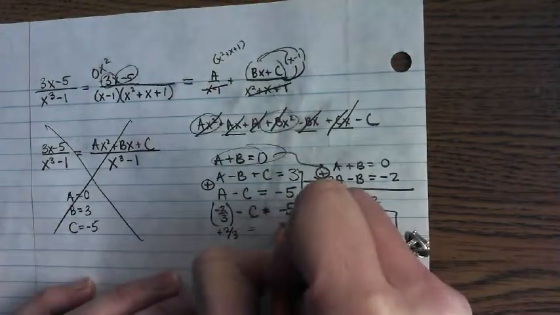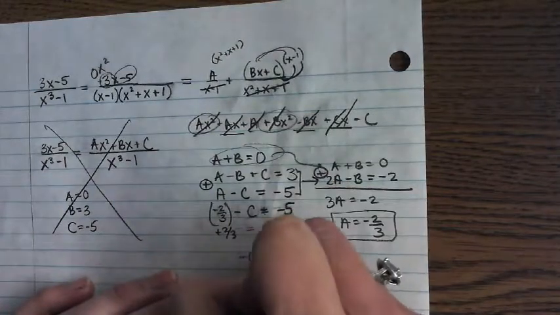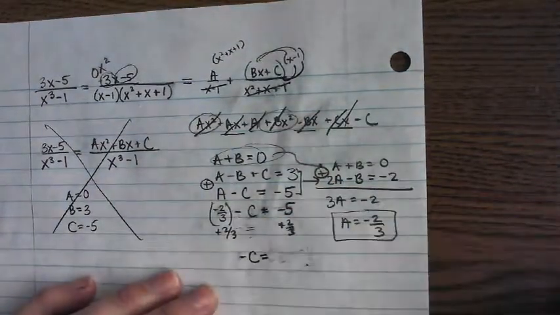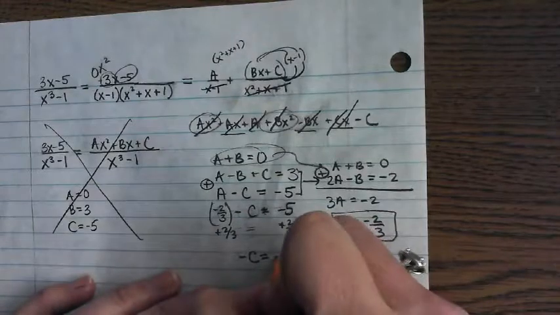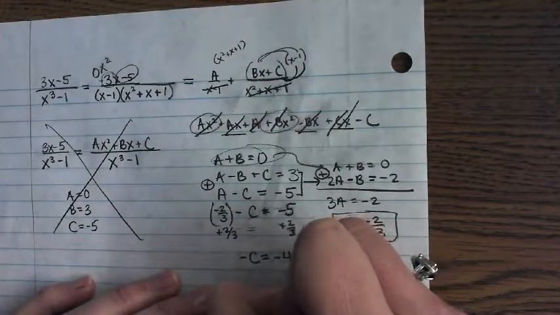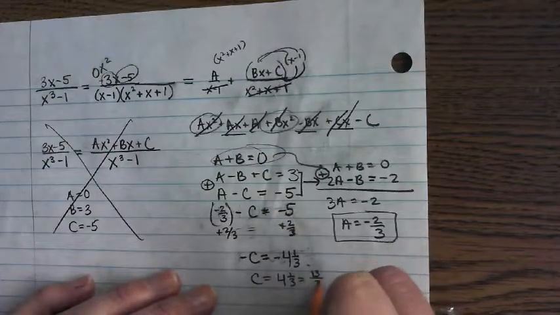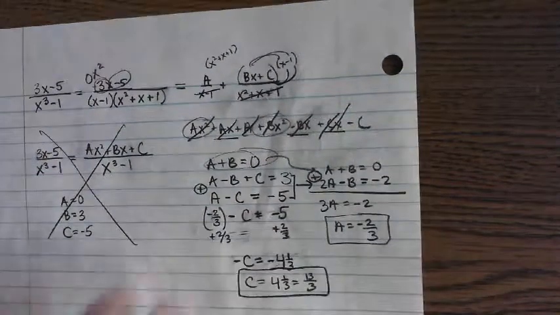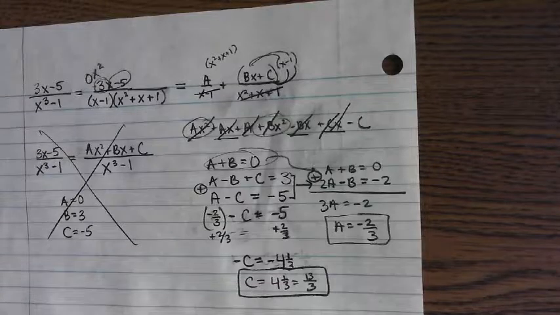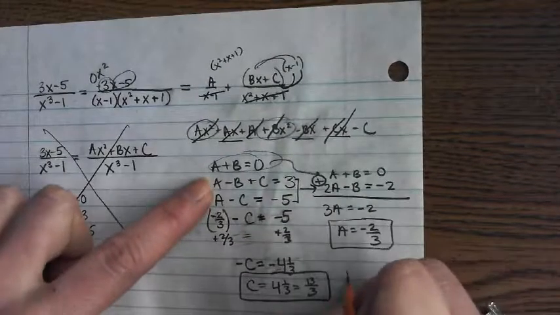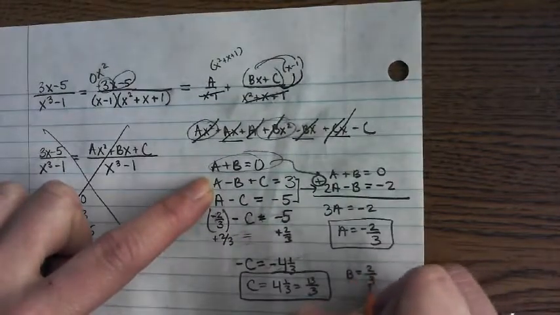Add 2/3. So negative 5 plus 2/3 is negative 4 1/3. So C is negative 4 1/3, which is 13/3. Did you get that, Josh? Good. And then A plus B has to be 0, so B is 2/3.